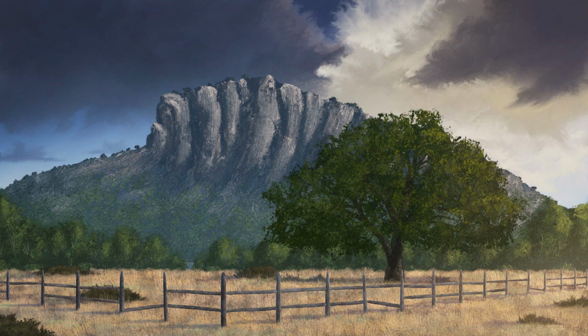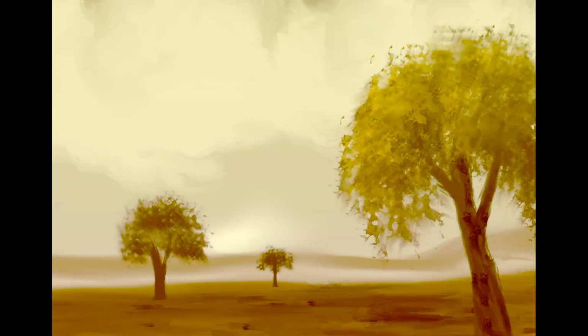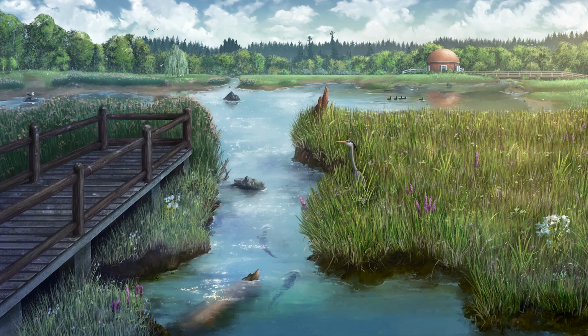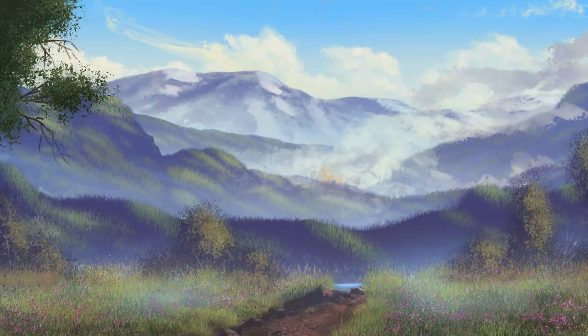What you want to avoid is not having any subject. For example, if I were to paint a bunch of non-distinct trees or a sky full of clouds, nothing really stands out. This is more of a background than a painting. A background is just begging to be completed by adding a subject to it. Here you can see some of my other landscape paintings that have a clearly defined subject.